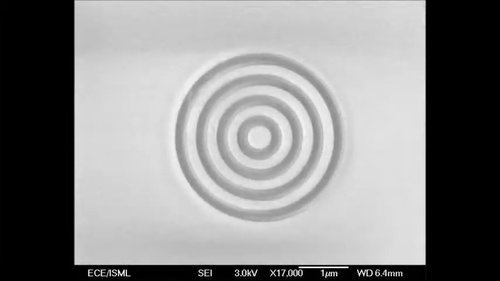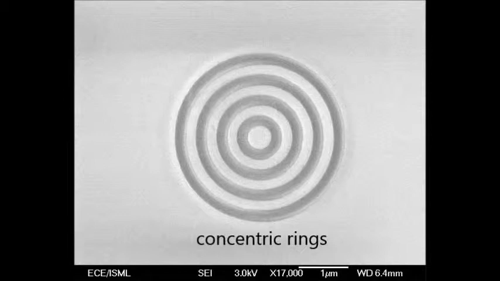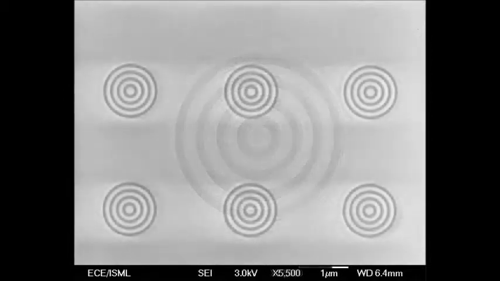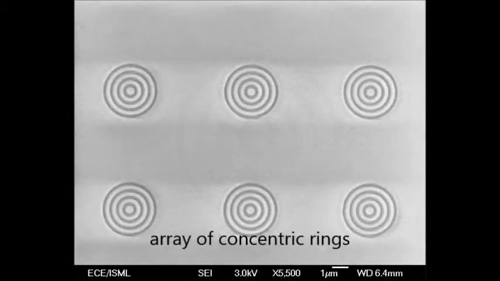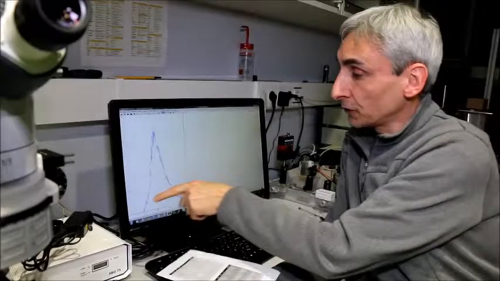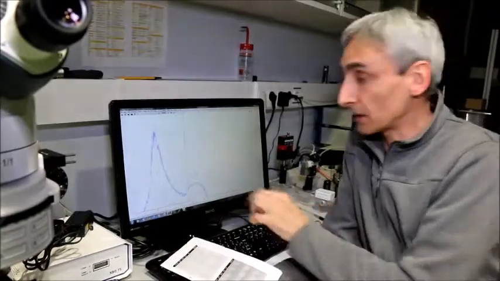What you can see here, the dark structures are the ferromagnetic material, which is designed to be several rings concentric to each other. And this fact that we made these narrow magnetic material rings separated by narrow gaps has the effect of producing a plasmonic resonance which is comparable to the one you have in noble metal.